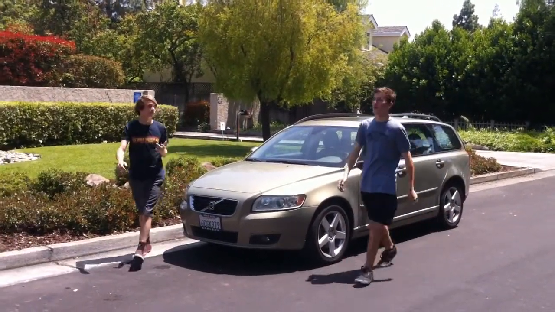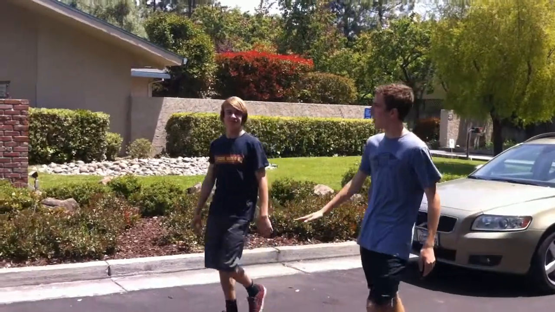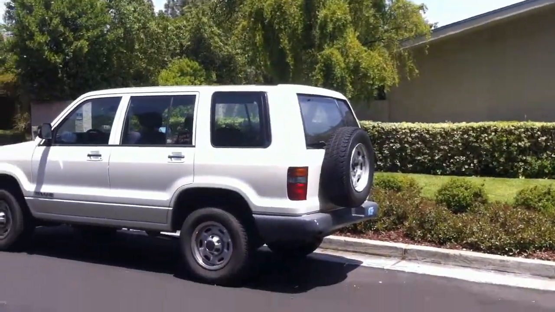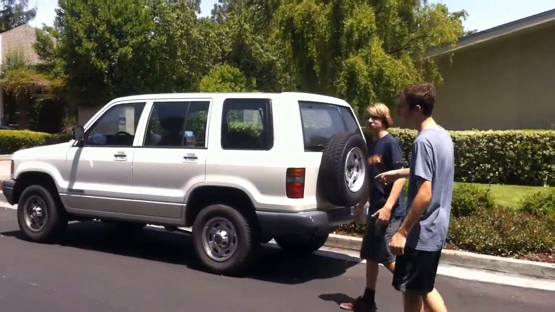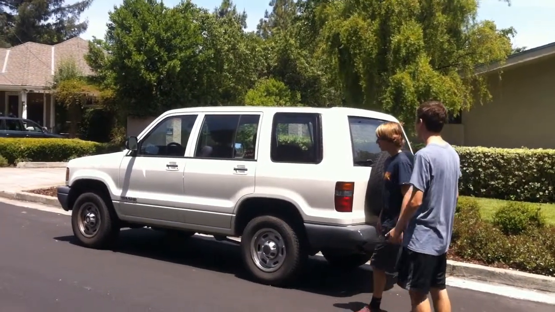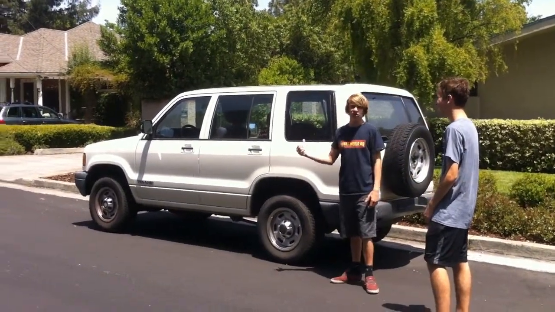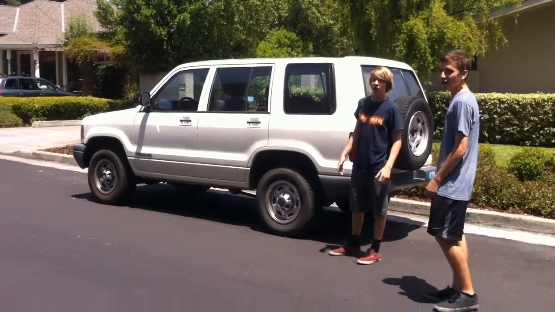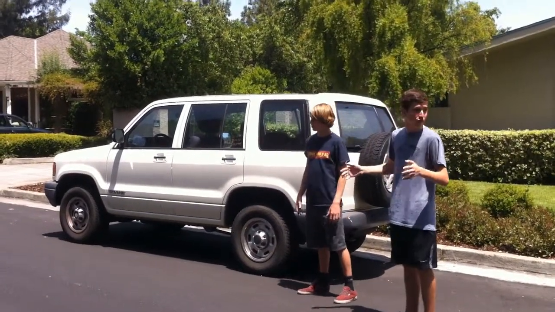Dude, the park was so fun. Yeah, man. Wait, hold up. Is this your new car? Yeah, man. It's a 1992 Isuzu Trooper. That is so sick. How fast does it go? I'm not sure because I don't have the speed gauge on it. It's definitely well over 100 miles per hour. Dude, you know what we can do? We can figure this out through physics.